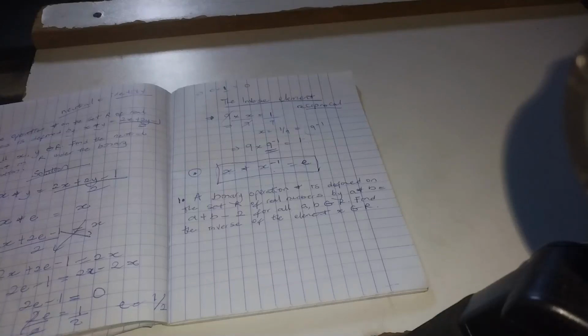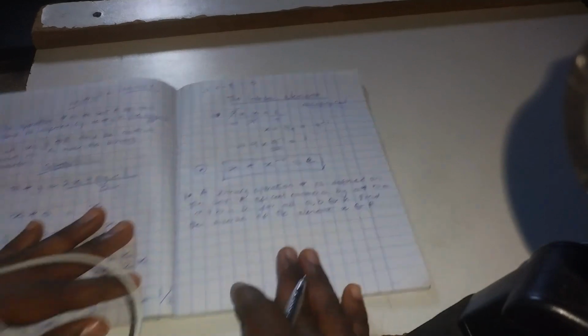Alright, so let's carry on. It said a binary operation asterisk is defined on the set R of real numbers by a asterisk b equals a plus b minus 2 for all a and b are members of set R. Find the inverse of the element x as x, which is also a member of set R. So how do we solve this problem?